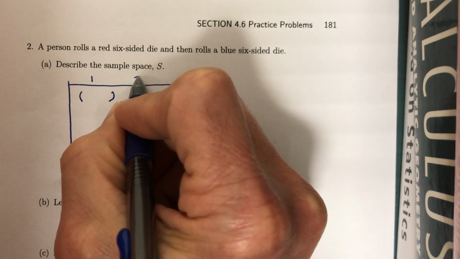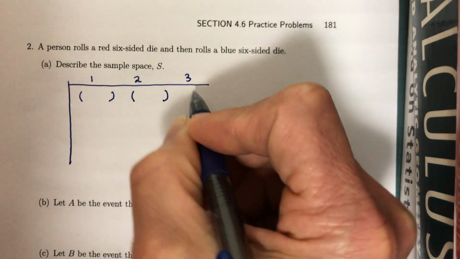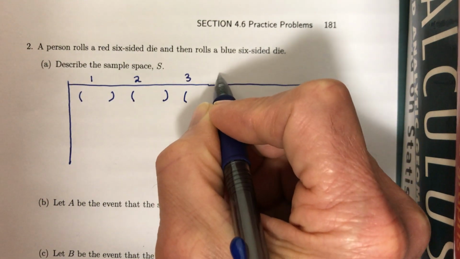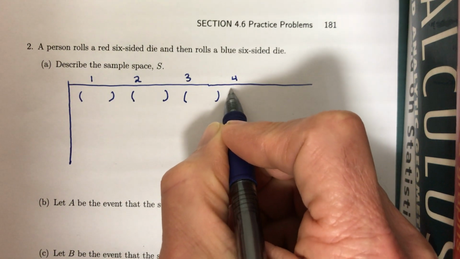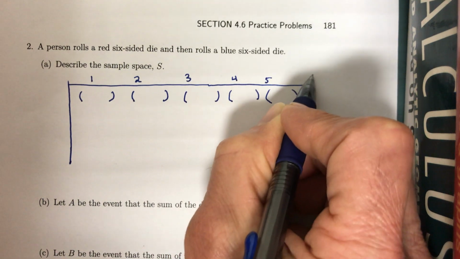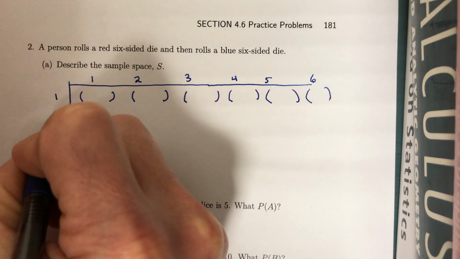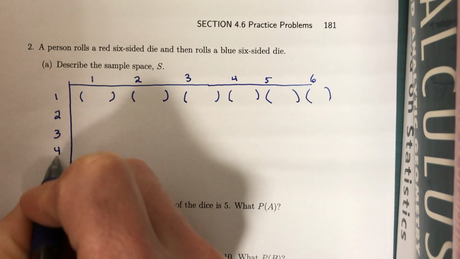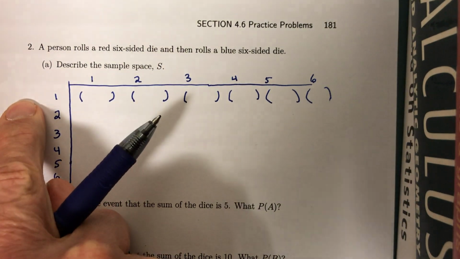the outcome of the first die, and we know that that's 1, 2, 3, 4, 5, 6. I'll put that up above here. And then down the side, I'll have the second die. It's not so clear which one should come first, actually. They're both the same. Maybe this is the first die.